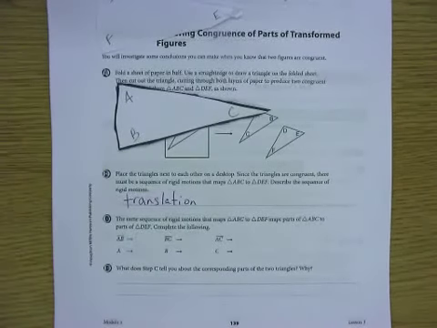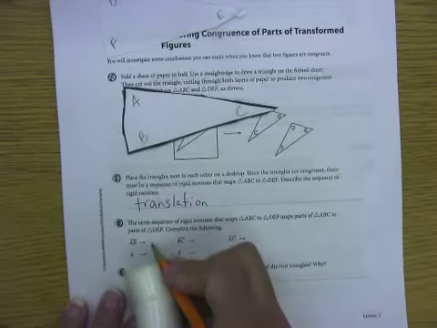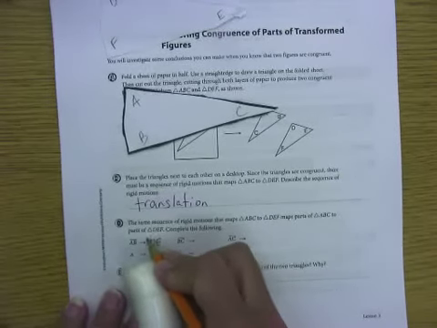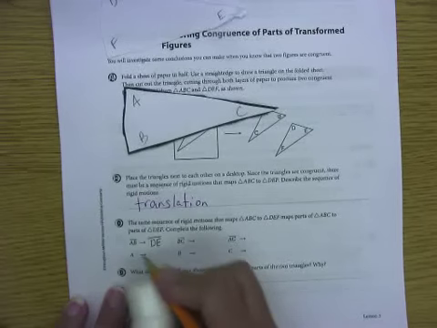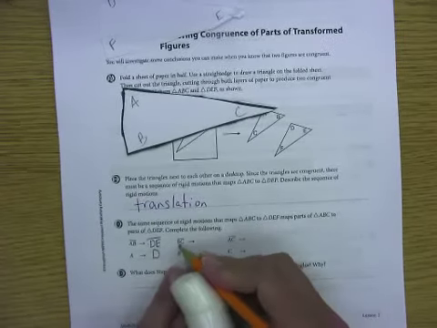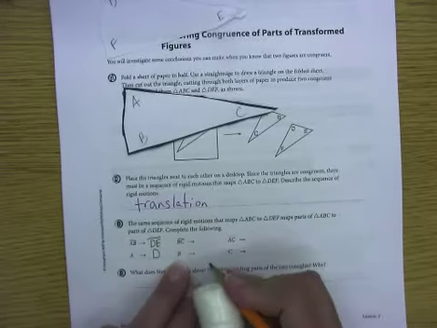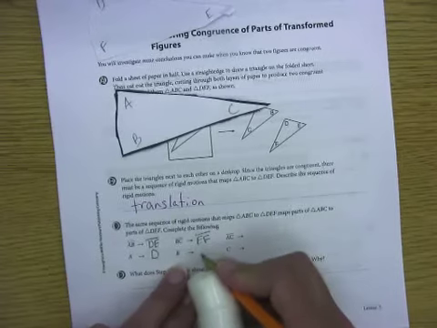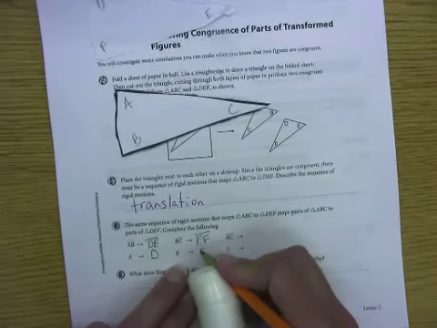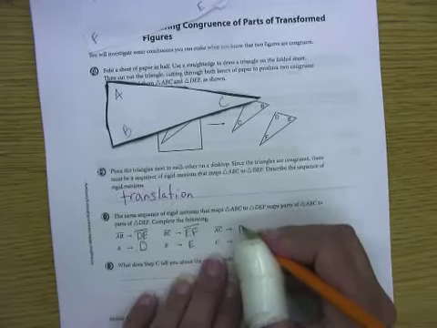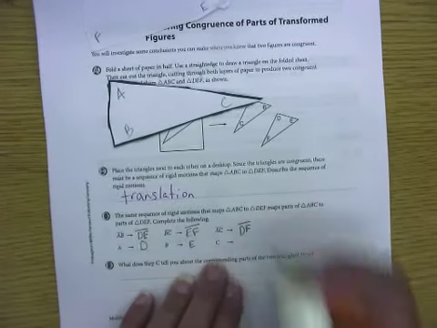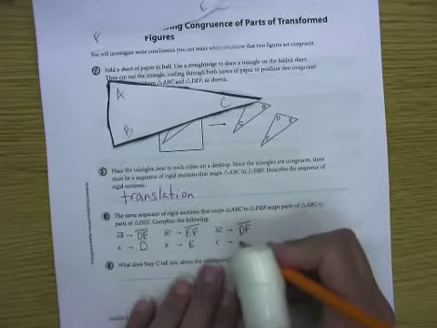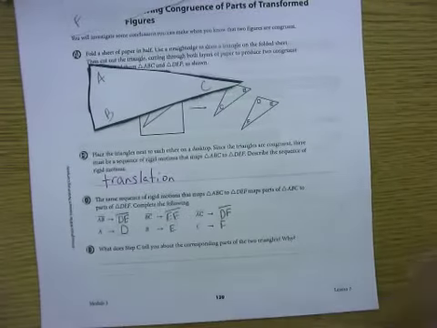So since the same sequence of rigid motions maps the triangles to each other, then it maps the parts of them to each other. So AB will map to DE, angle A will map to angle D, segment BC will map to segment EF, angle B maps to angle E, segment AC maps to DF, and angle C maps to angle F.